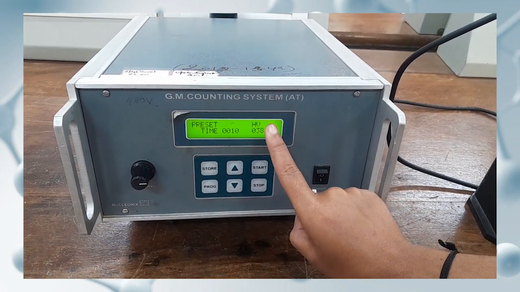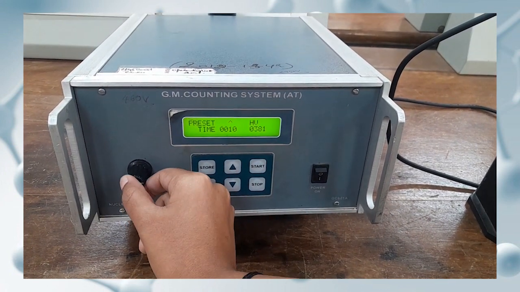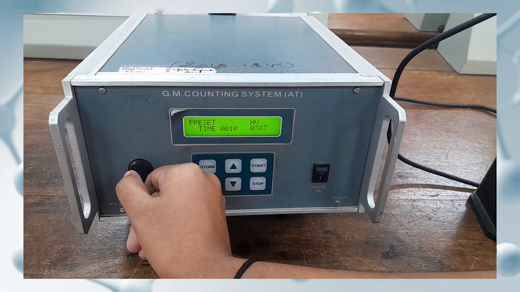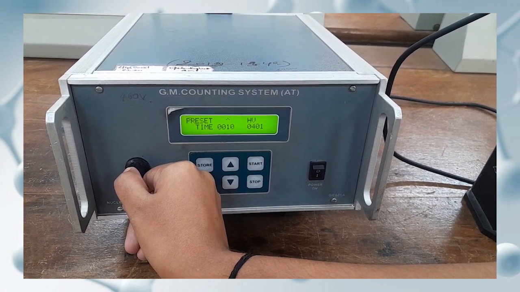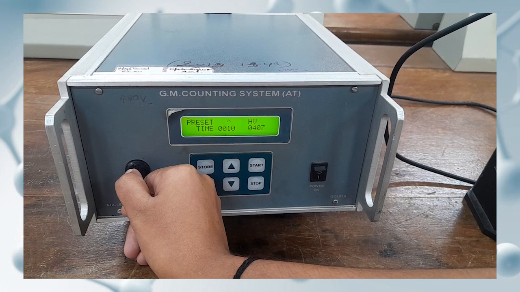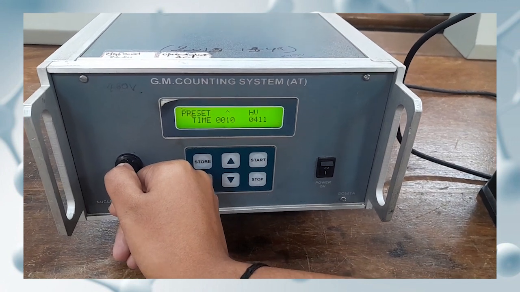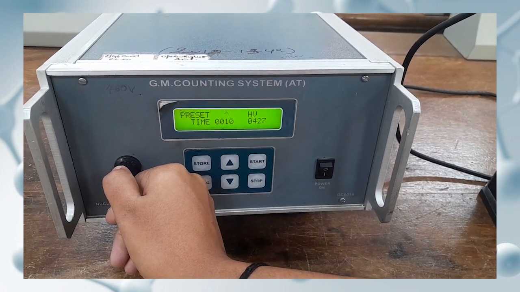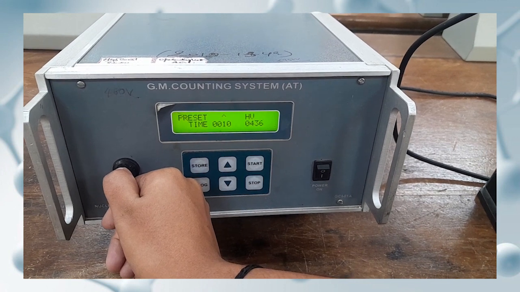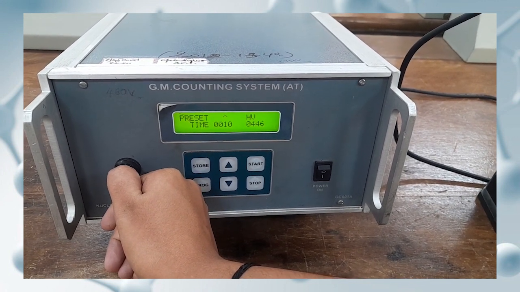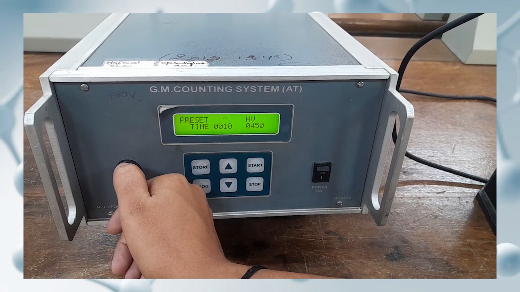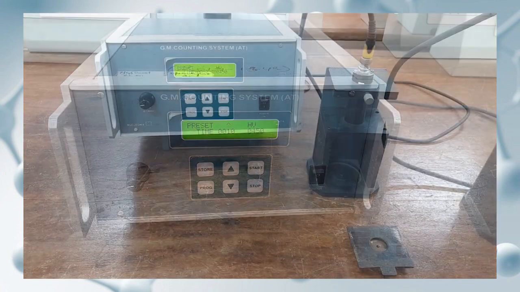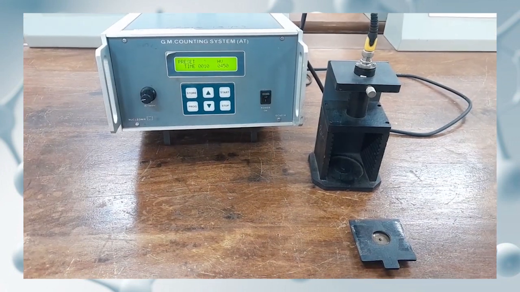And now, you have to set voltage up to 450 volts by using the knob given and also ensure that you should not turn the knob very quickly. So now you have set the time 10 seconds and the voltage 450 volts. Now we have to take the background count for this experiment.